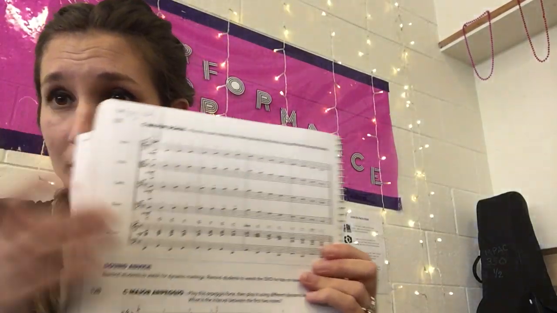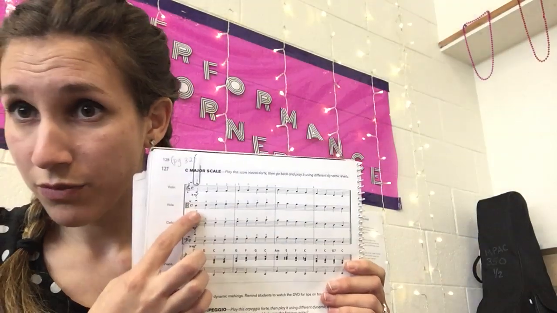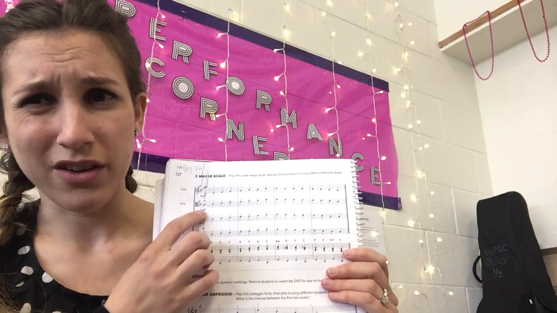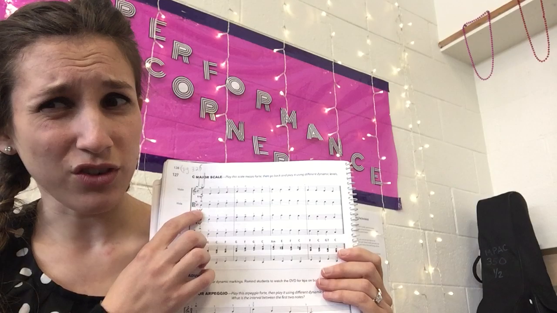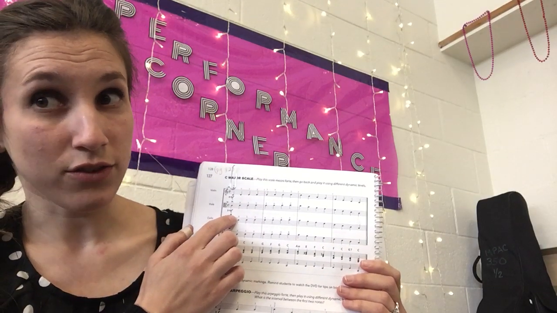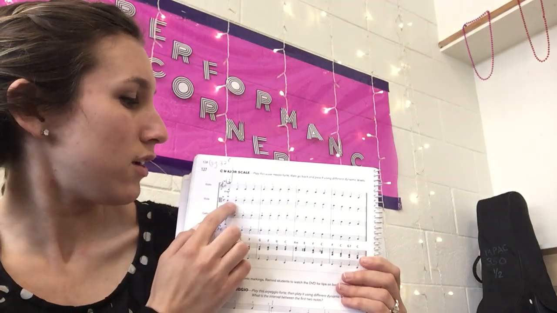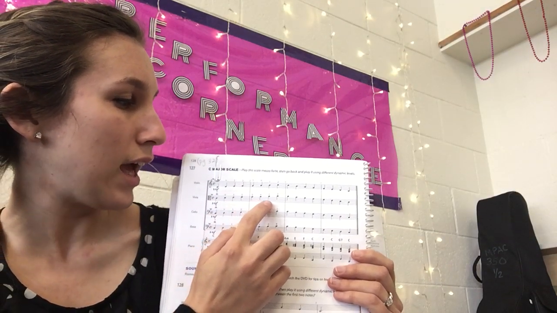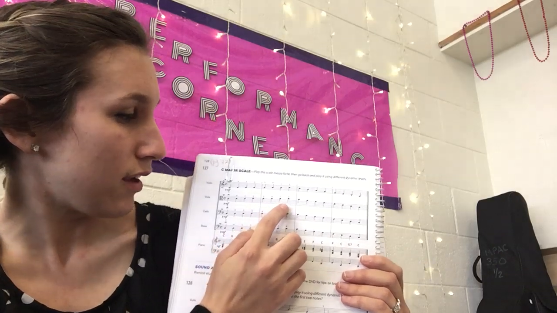So number 127 first, let's look at the notes. Your first note is on the G string, and you're looking at it, you think, okay, I know that's 3 fingers on the G string, that's going to be a C. After that, a lot of the notes are on the D string and A string. So we have C, D, E, F, G, A, B, C, D.